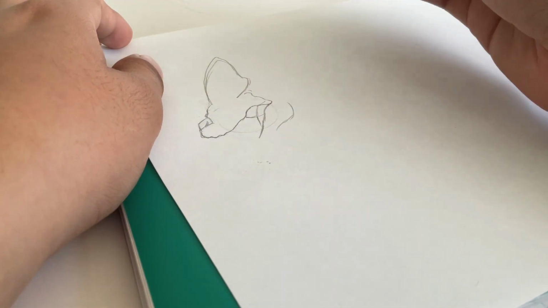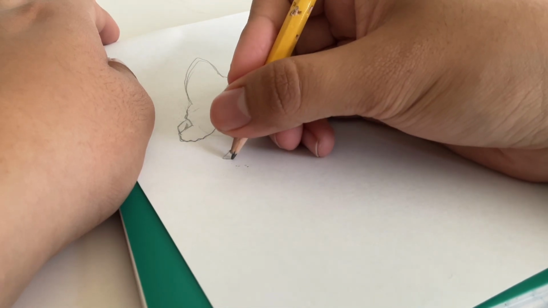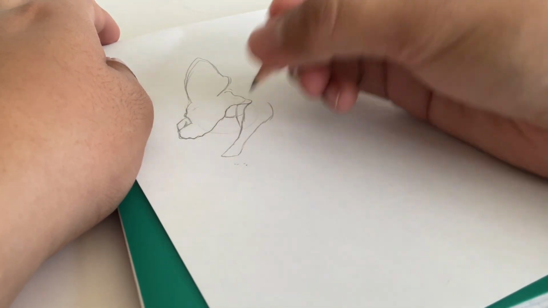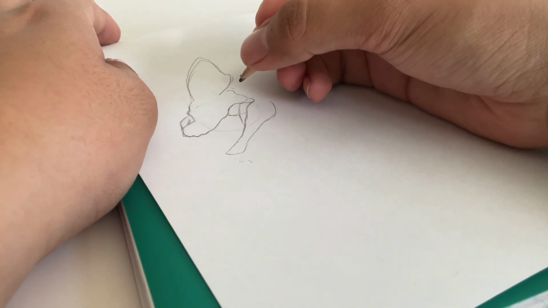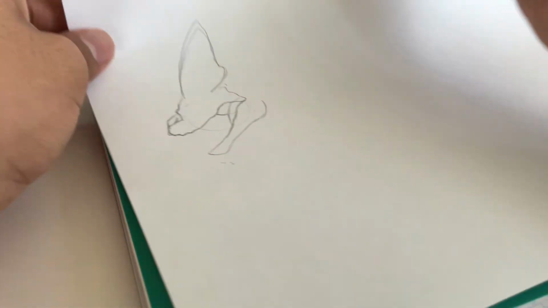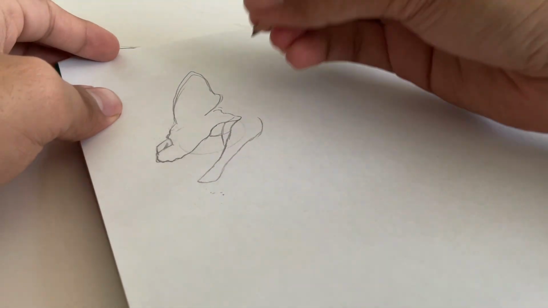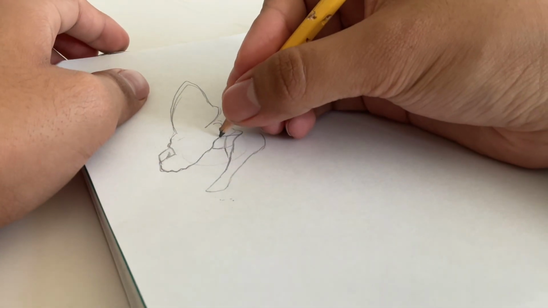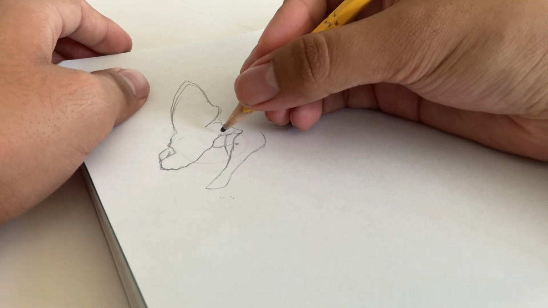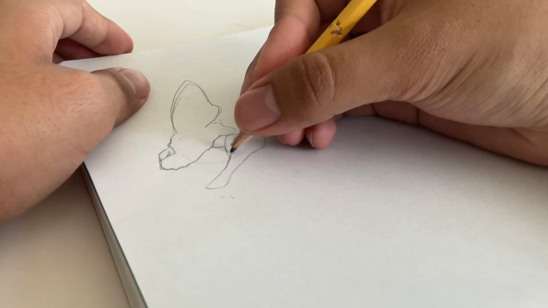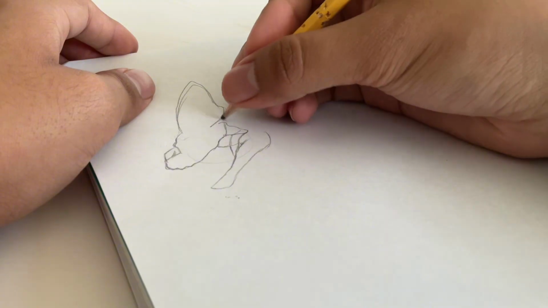So now we start doing the bottom jaw. And then, now that we have everything mapped out, you can see it's starting to turn out really good. Now you leave little dots right here so you can tell how wide that thing is going to be. And since this actually connects to the bottom jaw, we could do this.